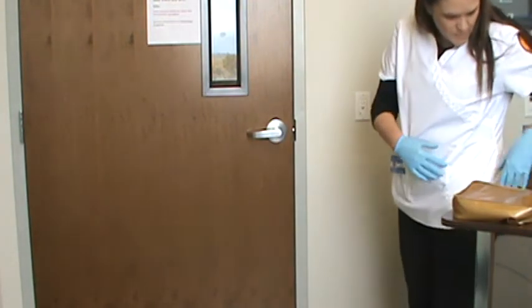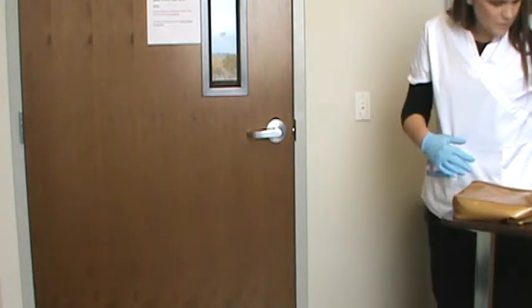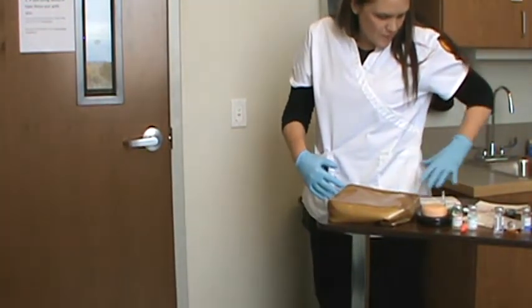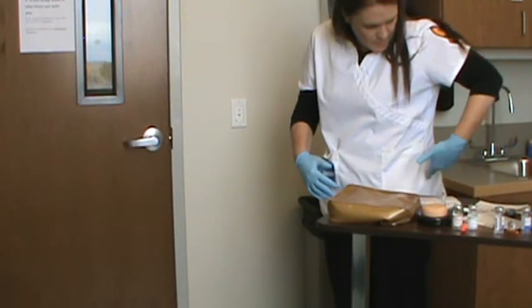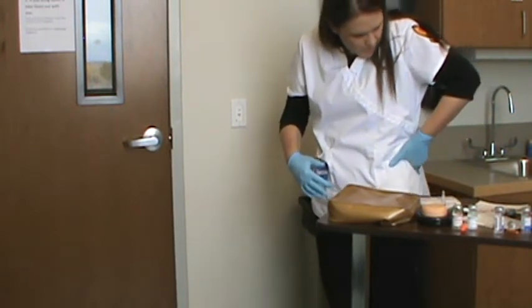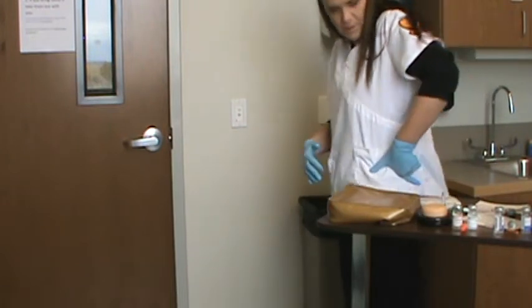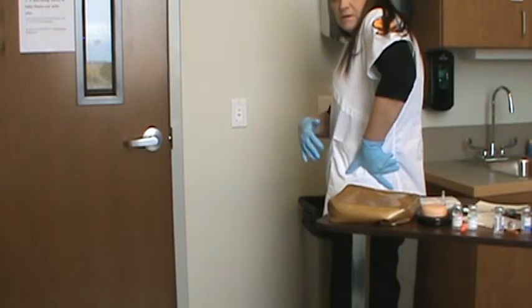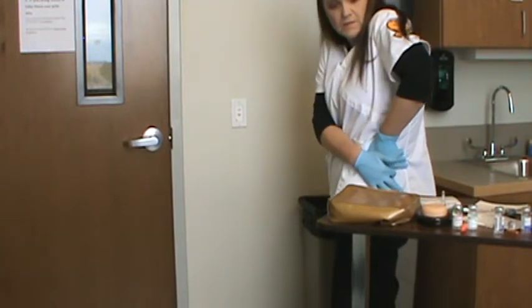And then the last one, your dorsal gluteal: your thumb needs to be towards your pelvis, and then your hand right here, your fingers towards your iliac crest, and then your shot goes in right there.